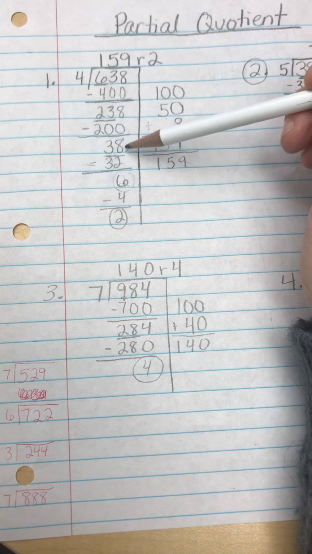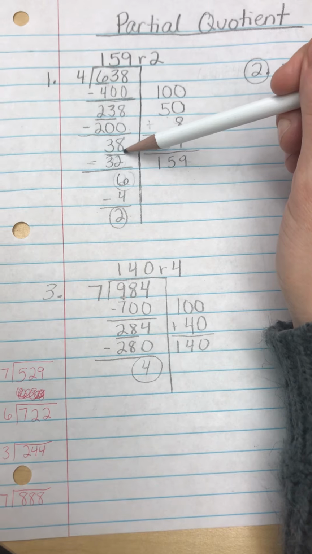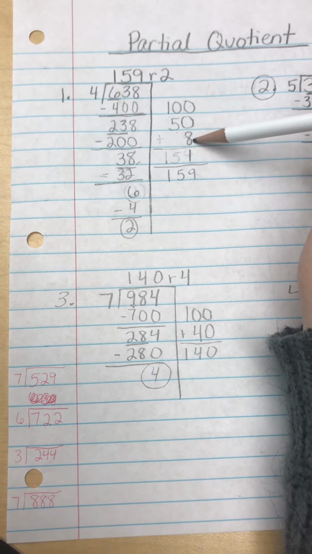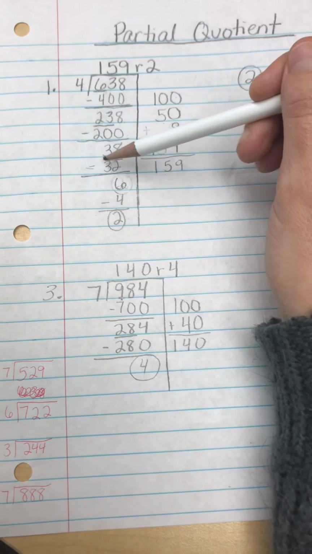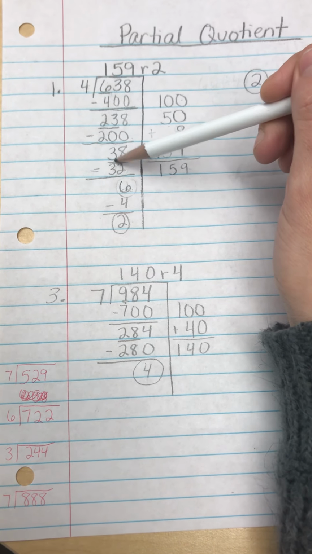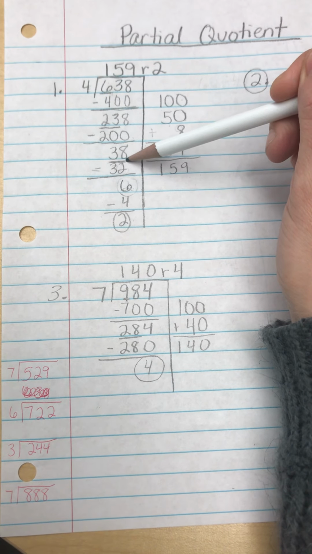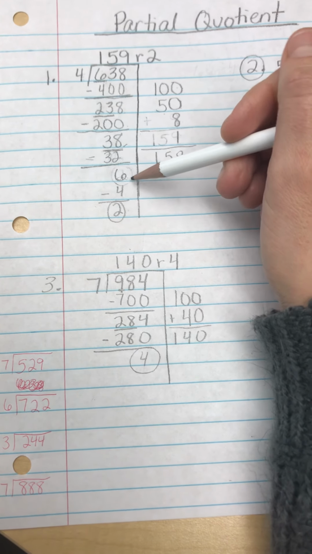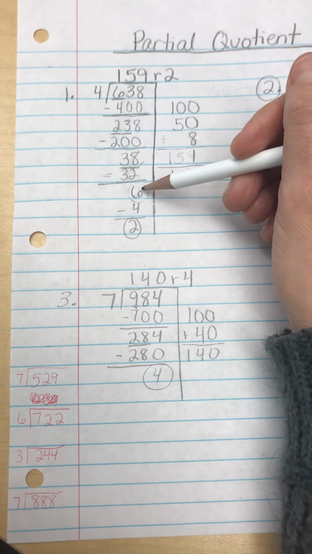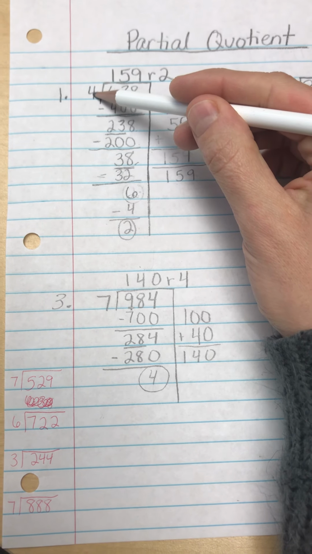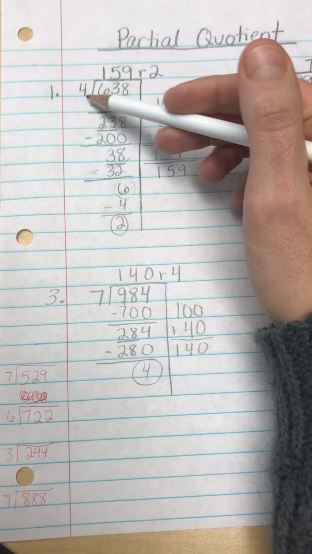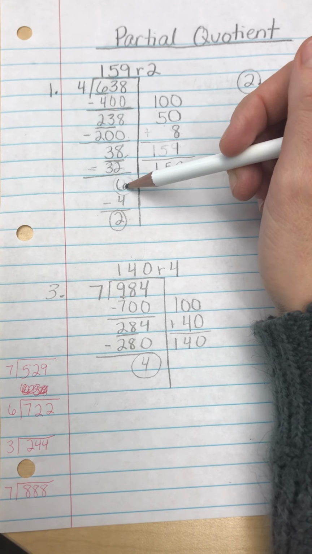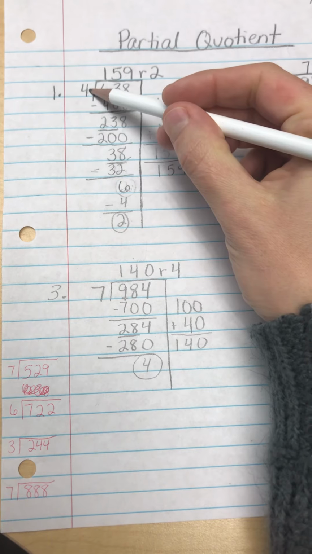Now, we debated whether this could go in 8 or 9 times. So we said, what if we did say 8? First of all, we said, can 4 go into 3? No, so then we had to add the 8, so 38. So we did 8 times 4 is 32, and we subtracted and we got 6. And we said, oh, well, 6 is bigger than our divisor, so we're not done. Some kids wanted to circle this and say that they were done, but a big thing to remember is that this cannot be bigger than our divisor.